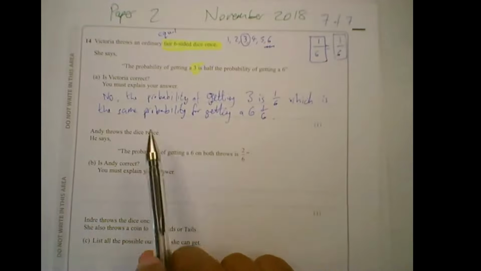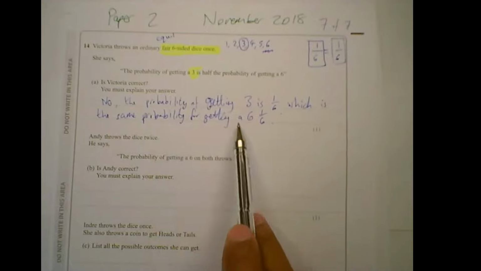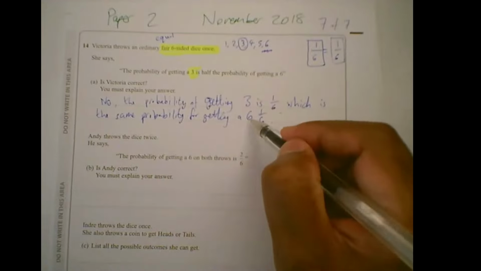Okay, so is Victoria correct? No, the probability of getting 3 is 1/6, which is the same probability of getting a 6, 1 over 6. Okay, so I've kind of explained my answer there.